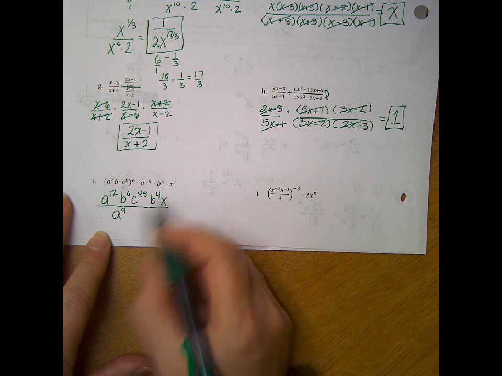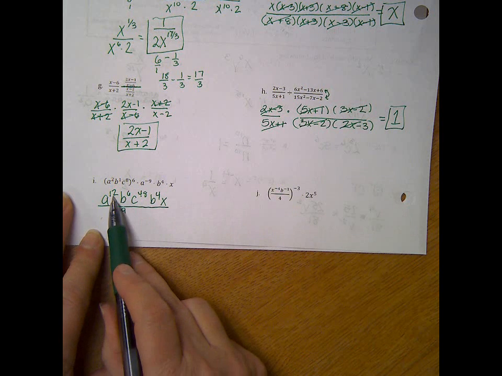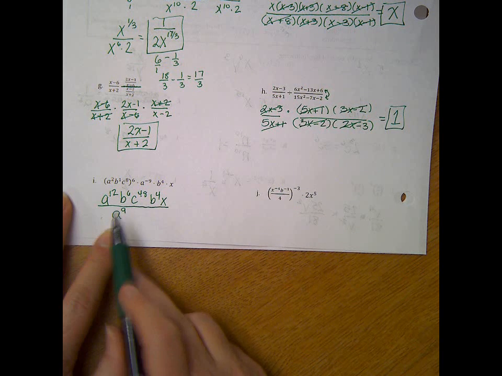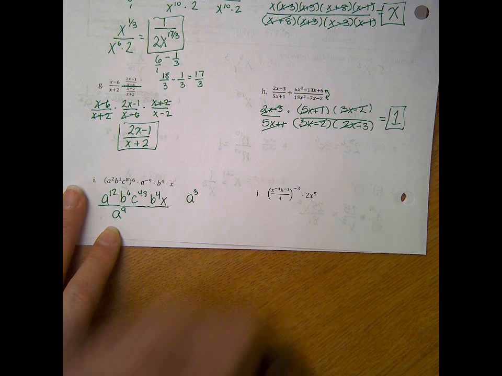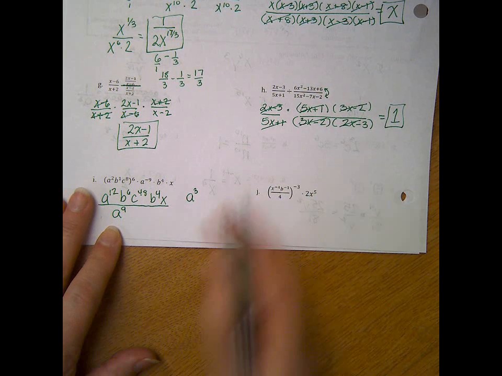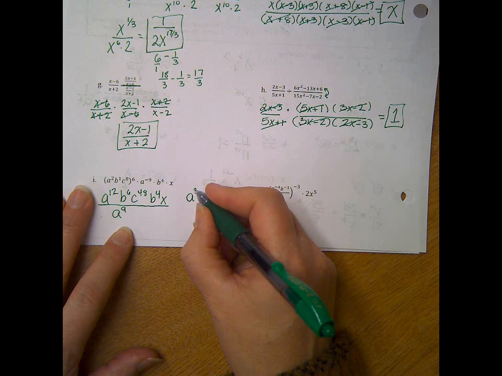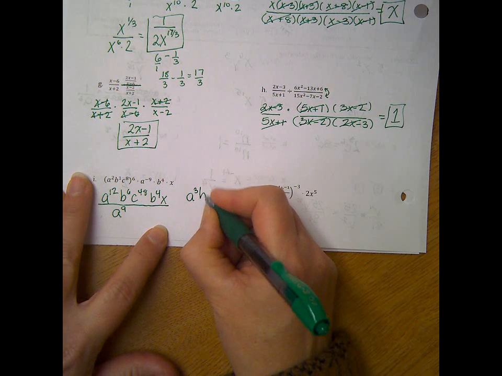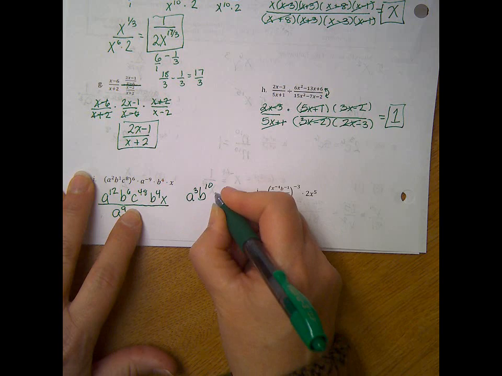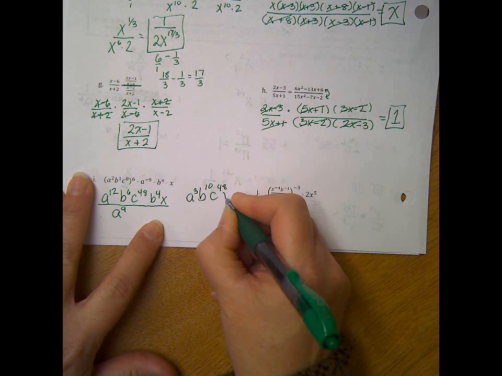Okay, now we combine any like terms we have. We have a to the 12th over a to the 9. Subtract. That's a to the 3rd, and it goes to the top because that's where the bigger exponent is. So a to the 3rd, we got a b to the 6th and b to the 4th, which is a b to the 10th, add c to the 48th, and an x.